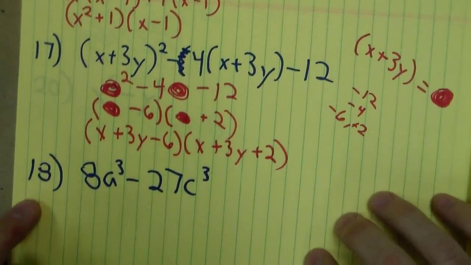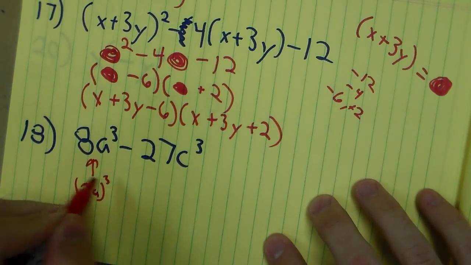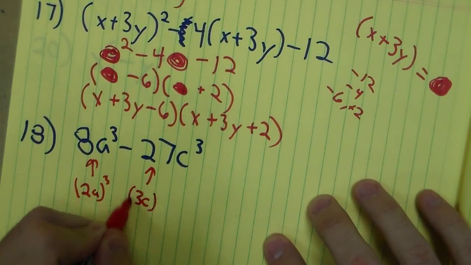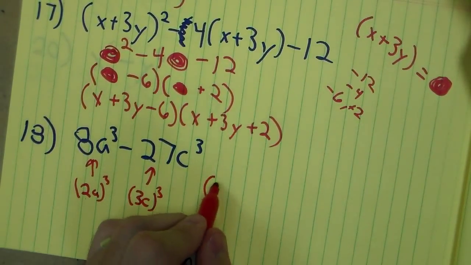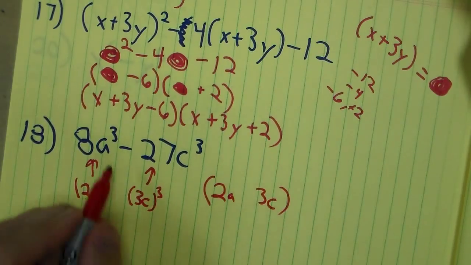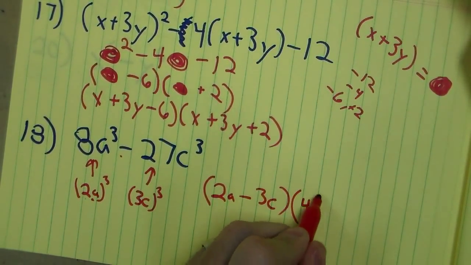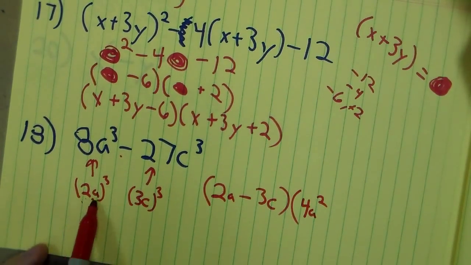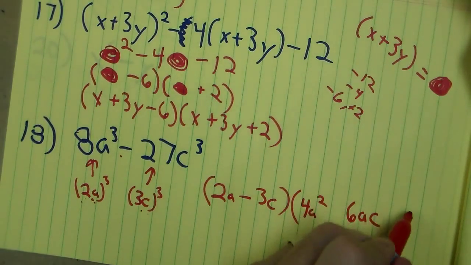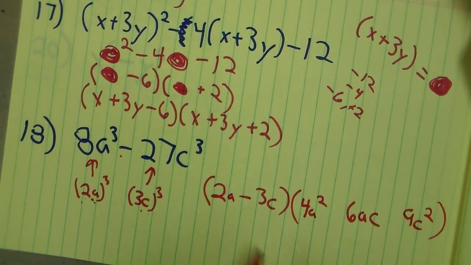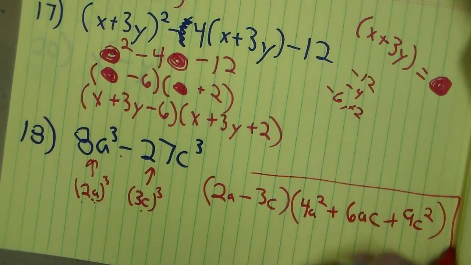There's my result. For 18, this is, as we're saying here, 2a to the third. This is 3c to the third. So we're going to use our rule for cubes. So the first one is one of each term, 2a, 3c. We keep the same sign. Then we square the first, 4a squared. Use both terms, 2a and 3c is going to be 6ac. And then the last term squared is 9c squared. Same sign, opposite sign, always positive.